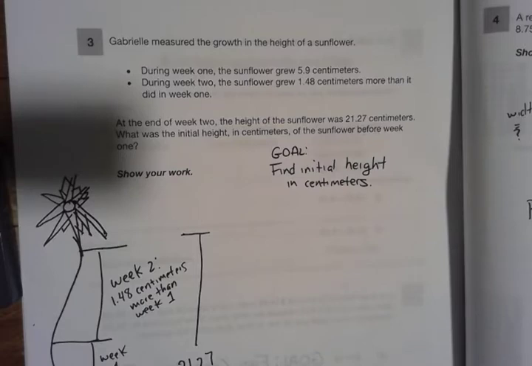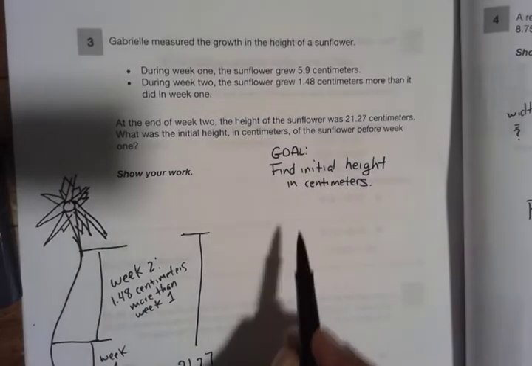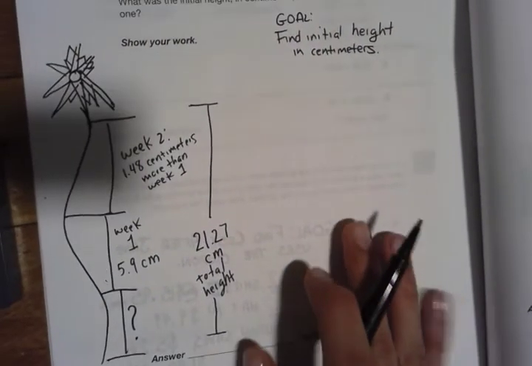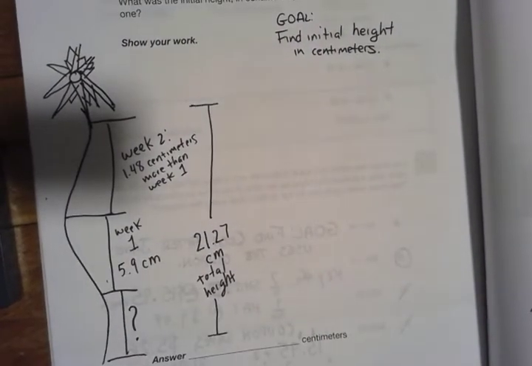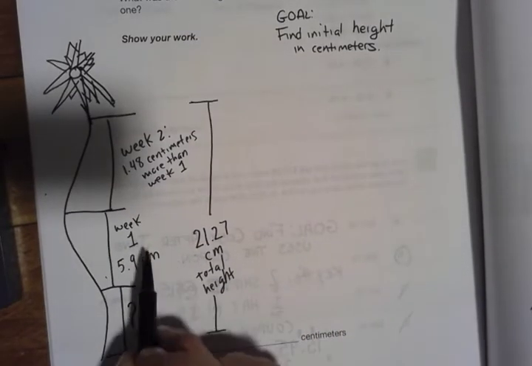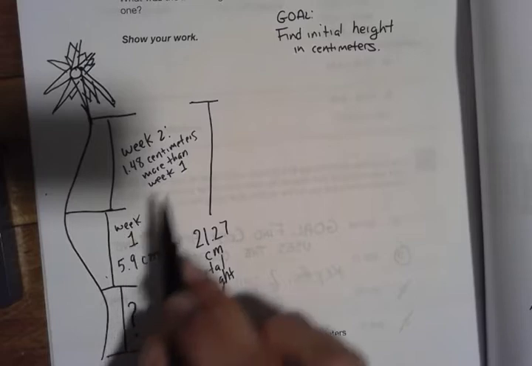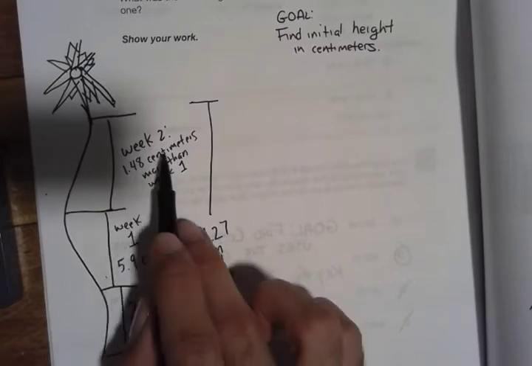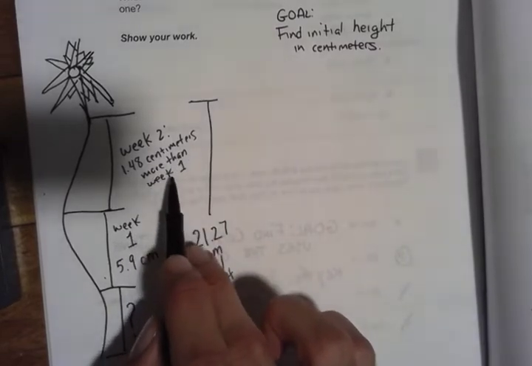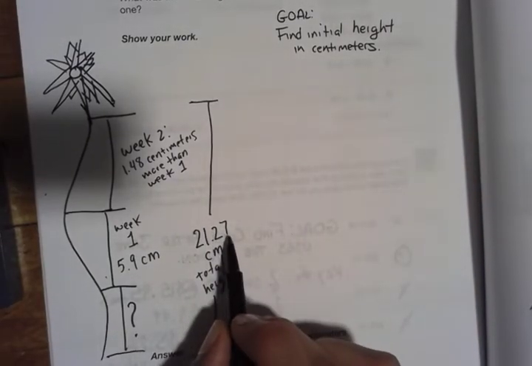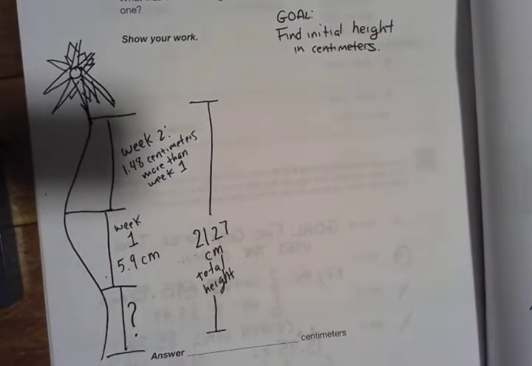So the goal of our problem is to find the initial height in centimeters of the sunflower. And I also drew a little visual to show off what's really happening. So during week 1, it grew 5.9 centimeters. During week 2, 1.48 centimeters more than week 1. The total height is 21.27 centimeters, and Mr. Morales does not know how to draw a sunflower.